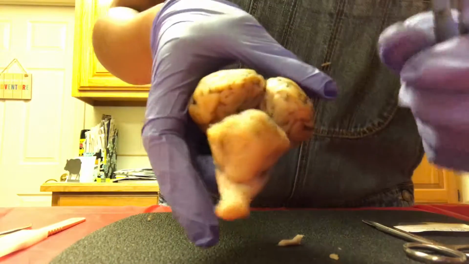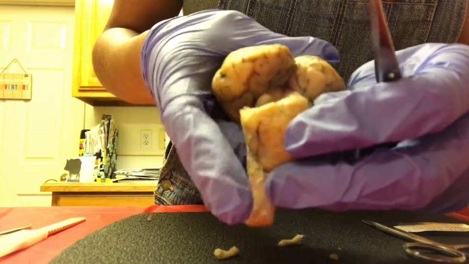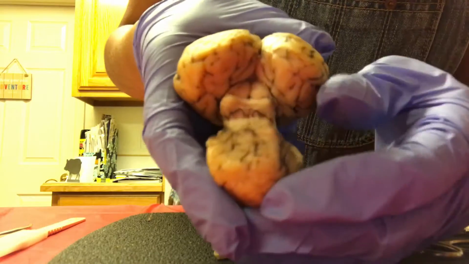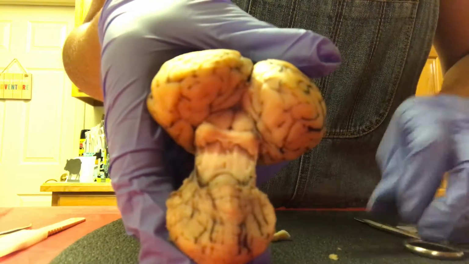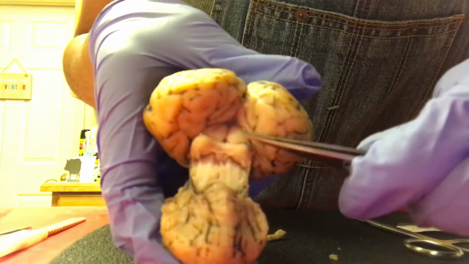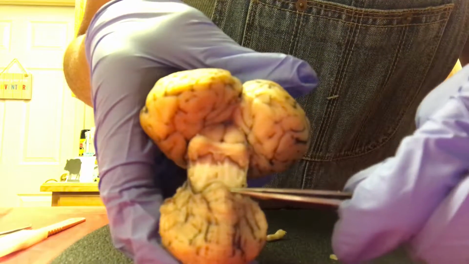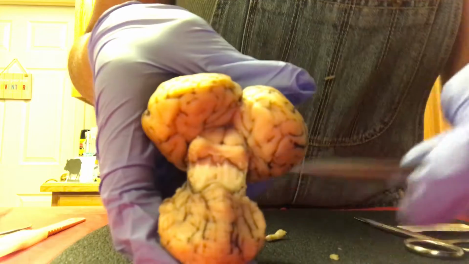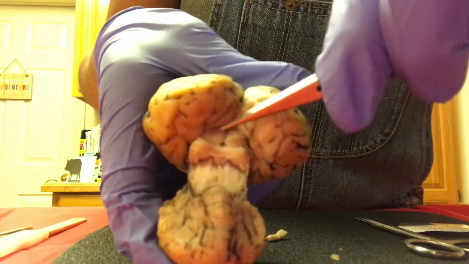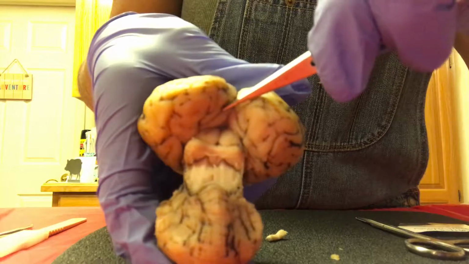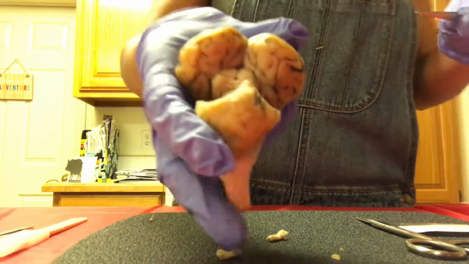Okay, so we're going to flip this over and separate the cerebellum. Okay, so we have the superior colliculi and the inferior colliculi. And if you look closely, you can see the pineal body.